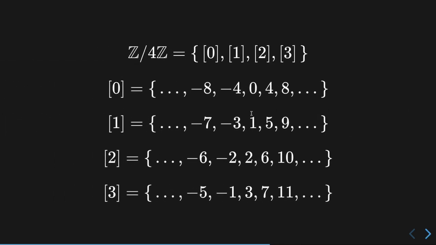Okay, so this is where things start to get interesting. This is the main part of the video. What we want to see is how the negatives work in modulo. So if we go back to the math, we can see, for example, that -3 and -7 are congruent to 1 under modulo 4.